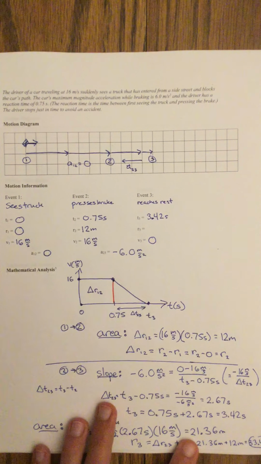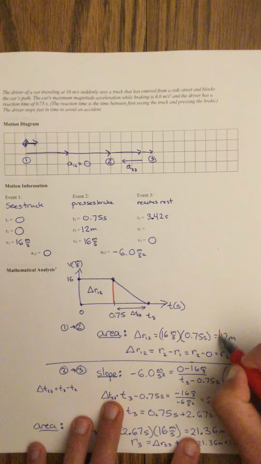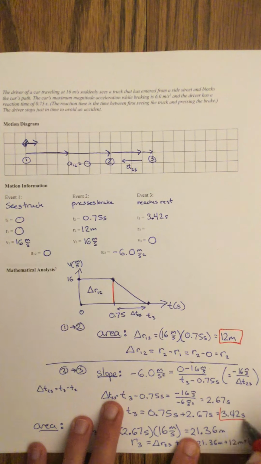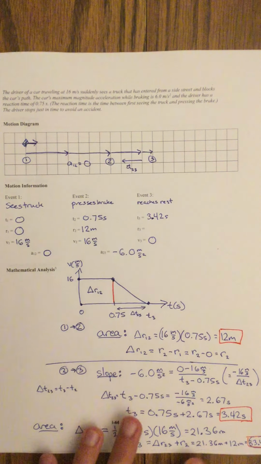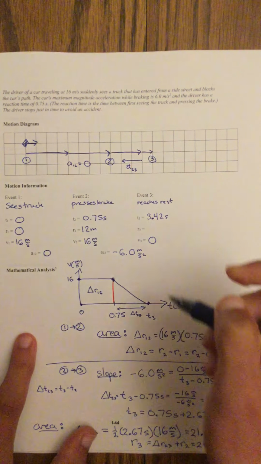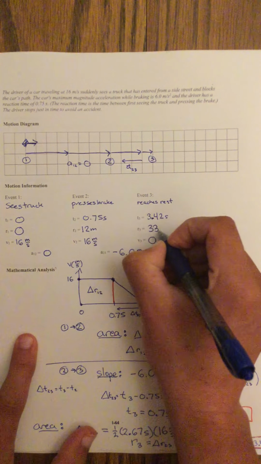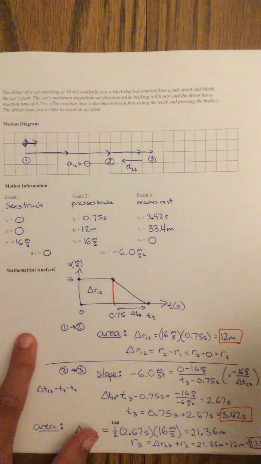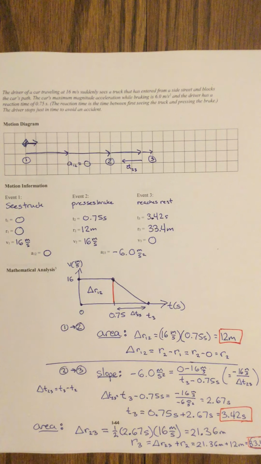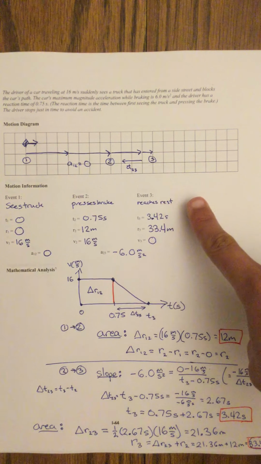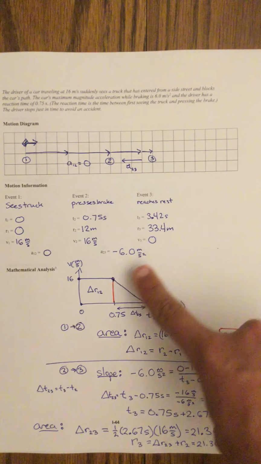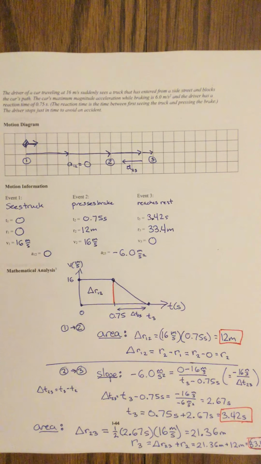I forgot to box things here, so I can box this. Anything that goes in my table, I can box. Okay, and the 33.4 goes in my table here. Okay, and then I have done the motion diagram, correctly chosen my events, completely filled out my table, did the velocity versus time graph, and I'm done with problem 44.